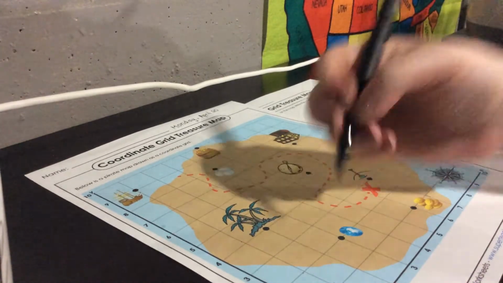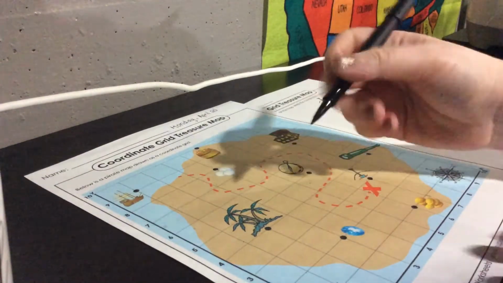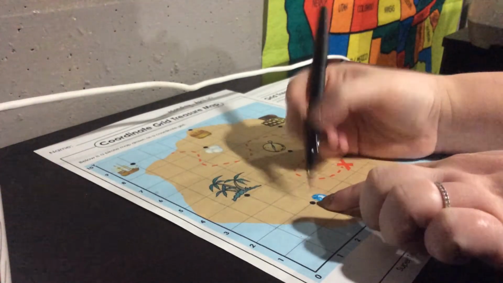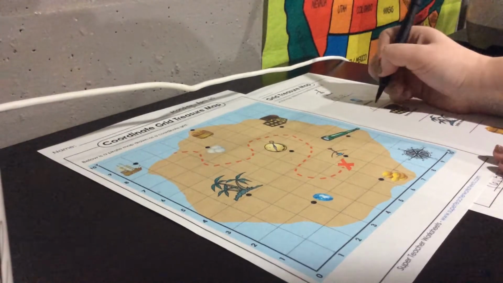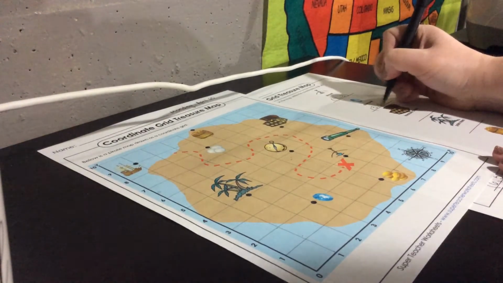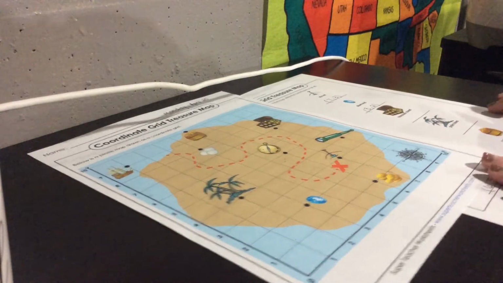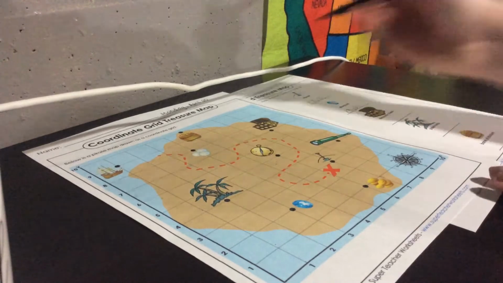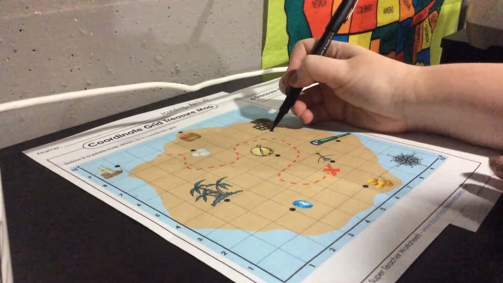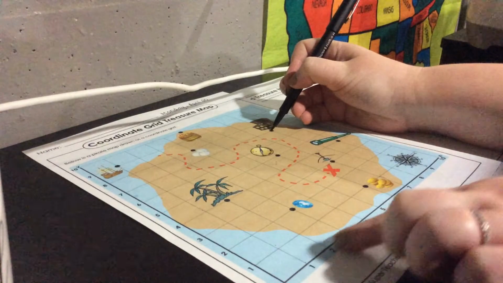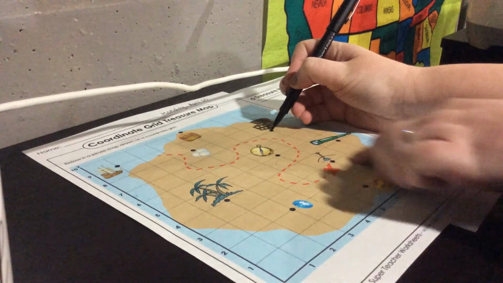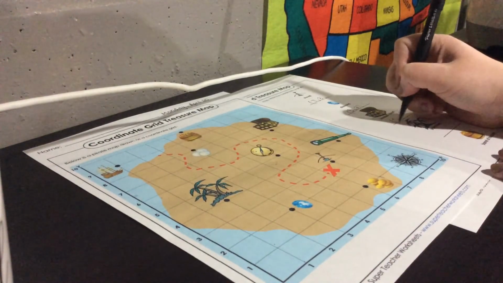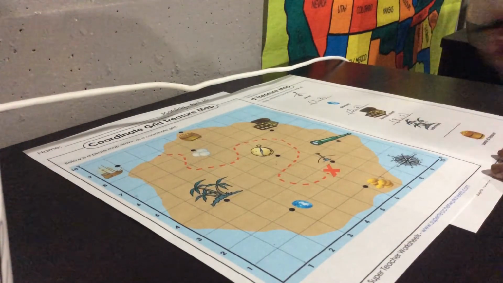I'm looking for the diamond, which is right here. So I'm going to go to the right 3 and up 2. So it's parentheses 3, comma 2, close parentheses. The last one that I am going to do with you is the treasure chest, which is over here. And I'm going to look for the x by going to the right 8 and going up 7. So parentheses 8, comma 7, close parentheses.